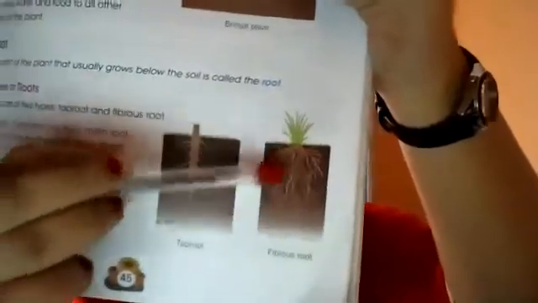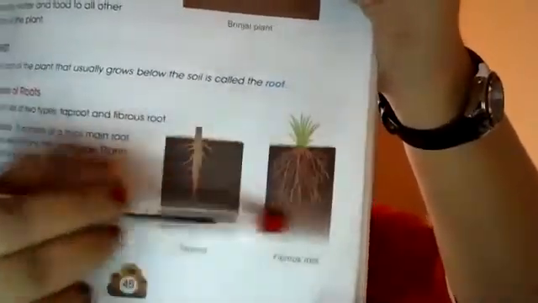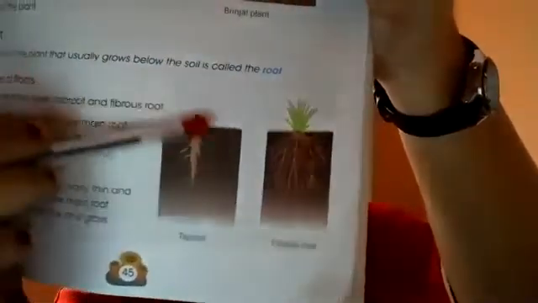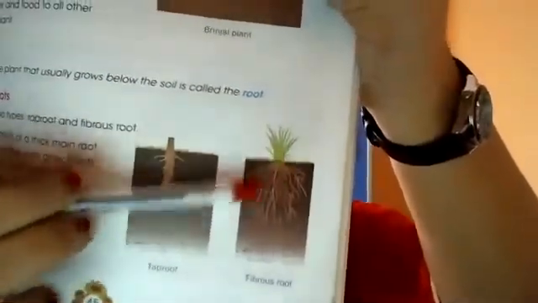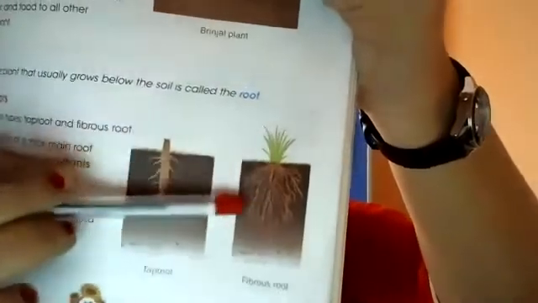Now, the second type is fibrous root. Now, what is fibrous root? Instead of one main root, the fibrous root means many small hair-like roots will be developed inside the ground, like a very bushy thing. I'll just show you the picture. This is the picture. Many small hair-like roots will be developed instead of the taproot kind of a single root. It will not have a single root. It will have many roots growing below the ground level.